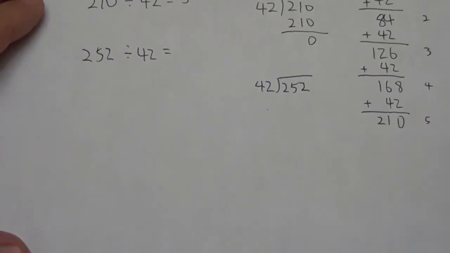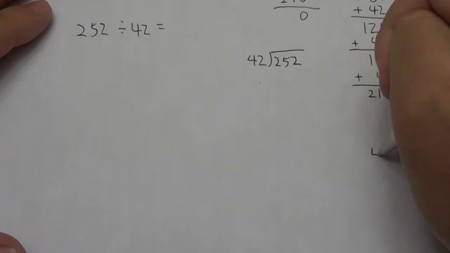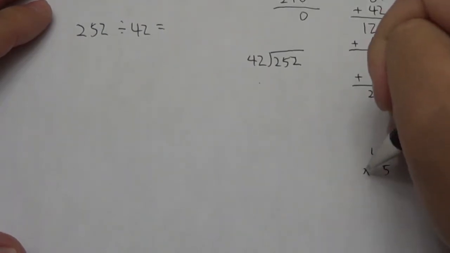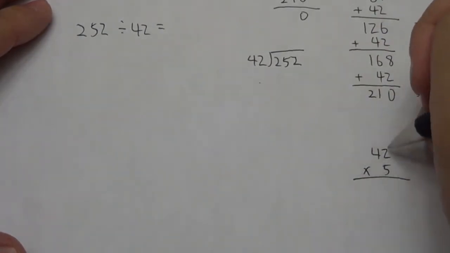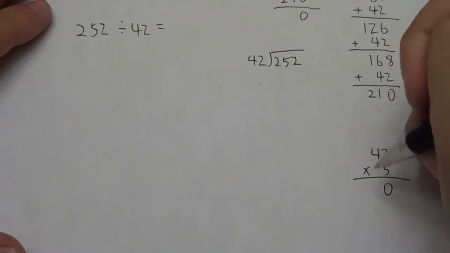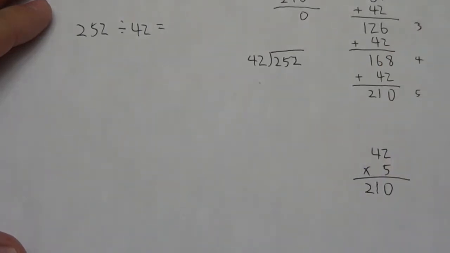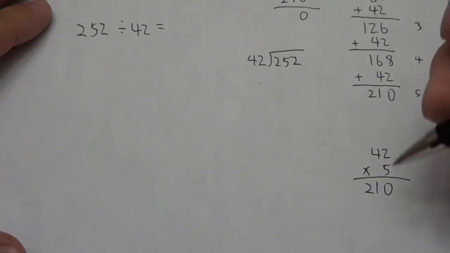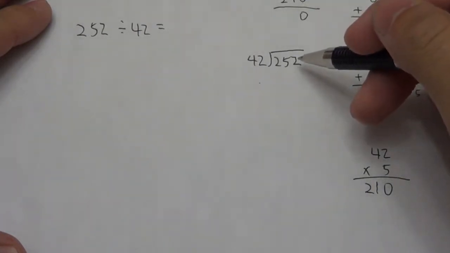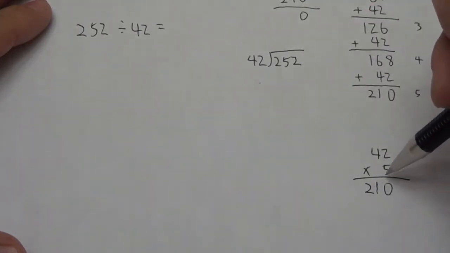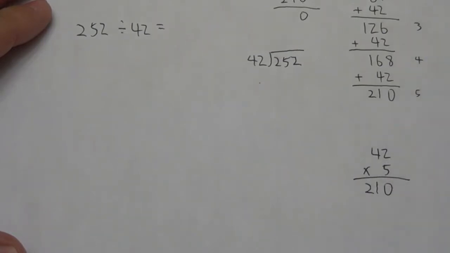Okay, so then on the side, we can work out 42 times 5. That will give me 5 times 2, 10, 0, carry the 1, 210. Okay, now 210 is not quite there at 252, so from this point on, I can just skip count from 5.